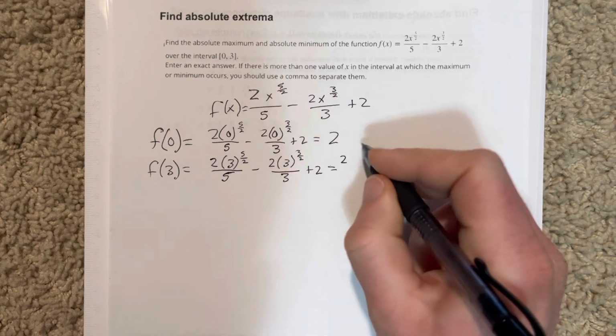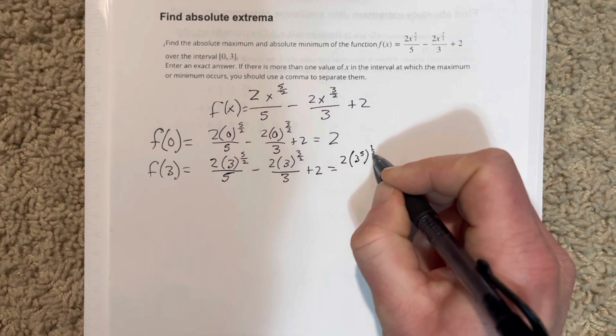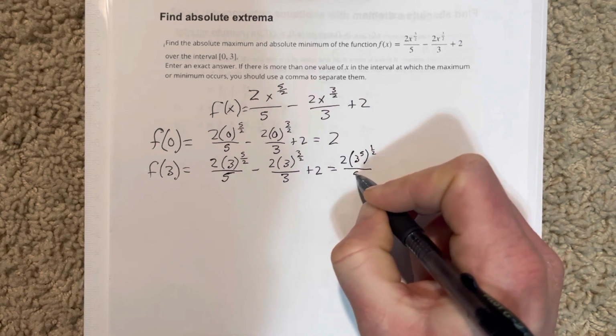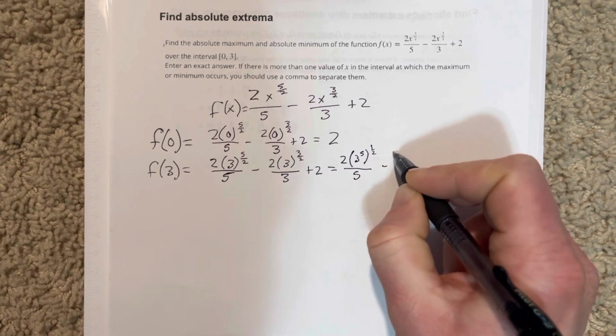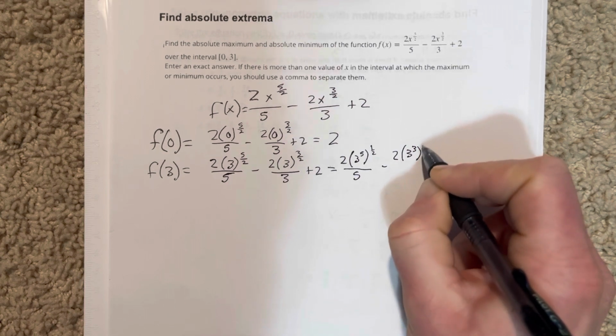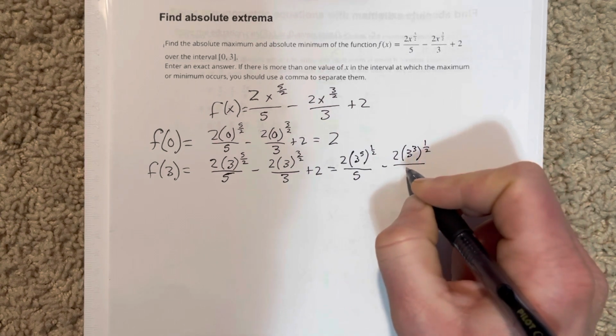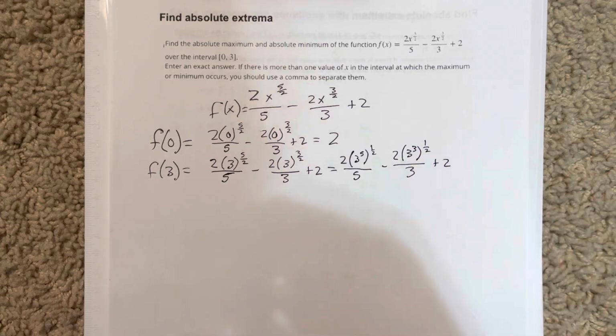This would be 2 times 3 to the 5th power to the 1/2 power divided by 5 minus 2 times 3 to the 3rd power to the 1/2 power divided by 3 plus 2.